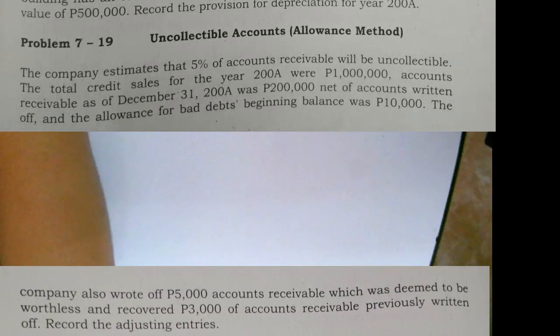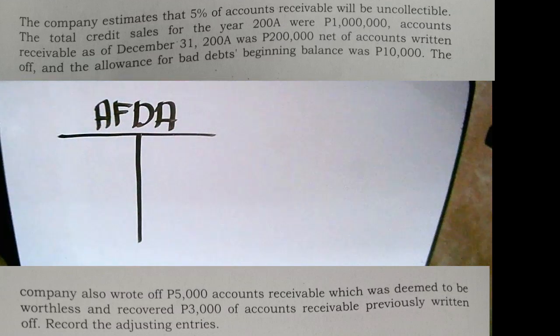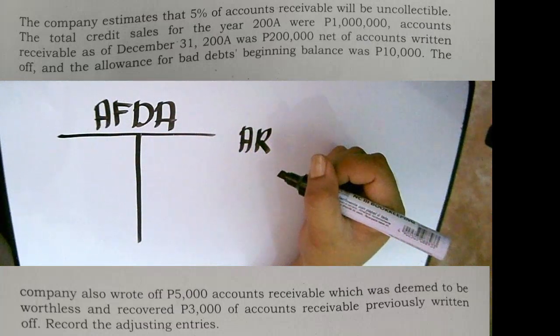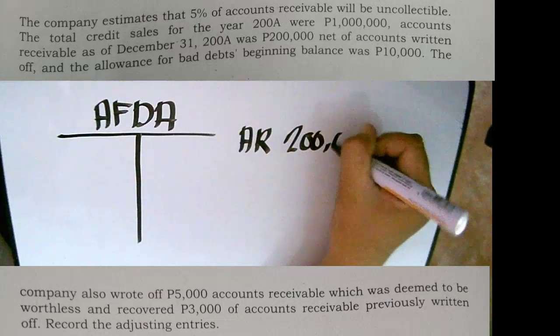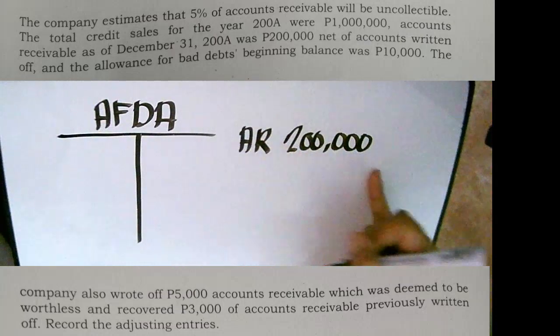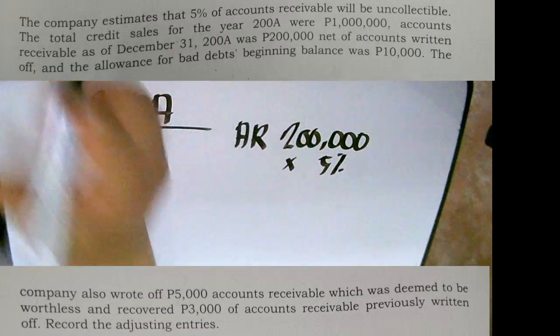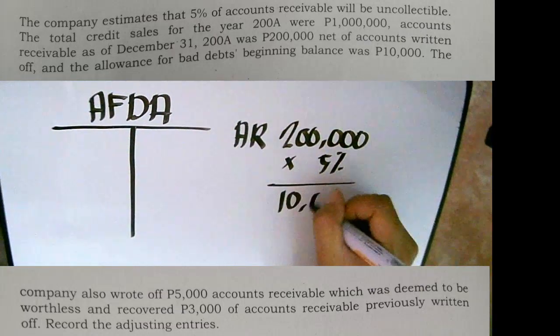Okay. Pero yung tanong talaga sa atin kung ano yung ating adjusting entry. Again, yung gagawin natin na adjusting entry, yun yung pag-provide natin ng allowance for doubtful accounts. So, dito tayo sa ating allowance for doubtful accounts. Sabi dito, yung allowance for doubtful accounts natin is based sa 5% ng accounts receivable. So, based sa given, meron tayong accounts receivable na, magkano ba yan? Ayun, 200,000 pesos. So, tama naman yan, net of write-off. So, 200,000 natin, times natin by 5%. So, ibig sabihin, yung allowance for doubtful accounts natin that is 10,000 pesos.